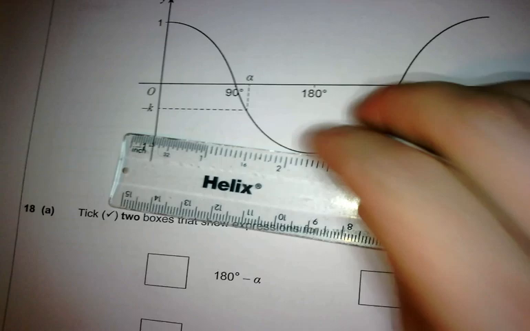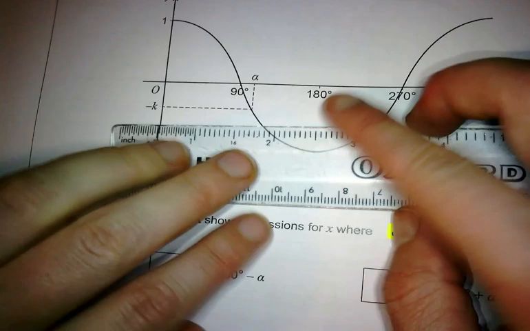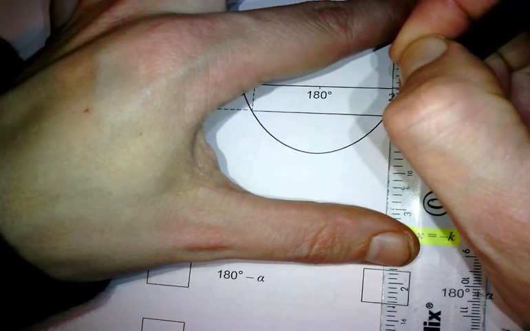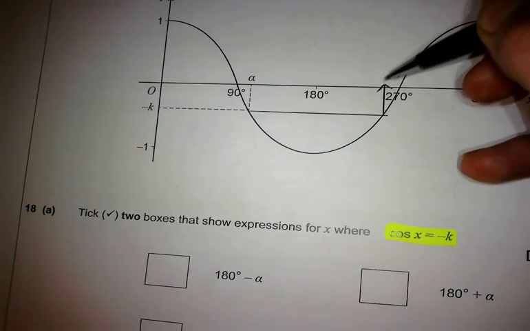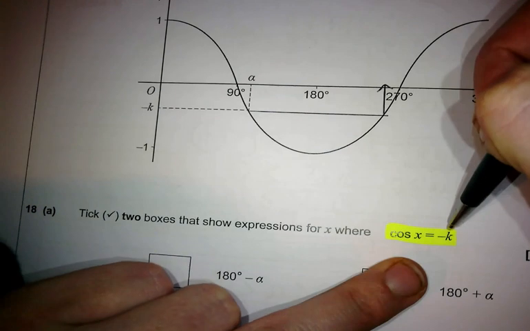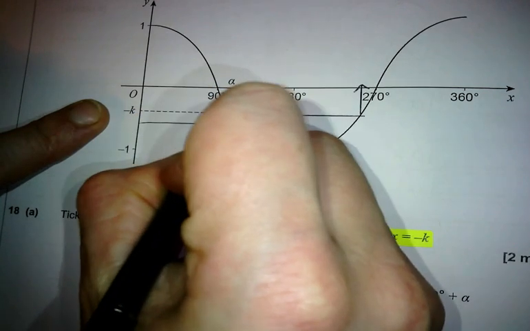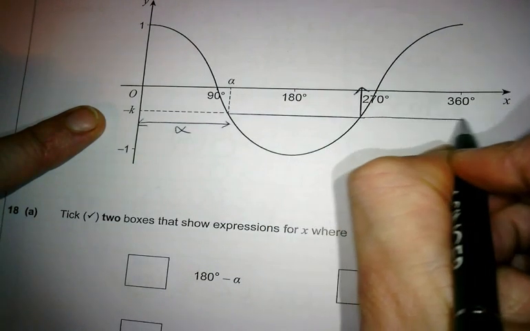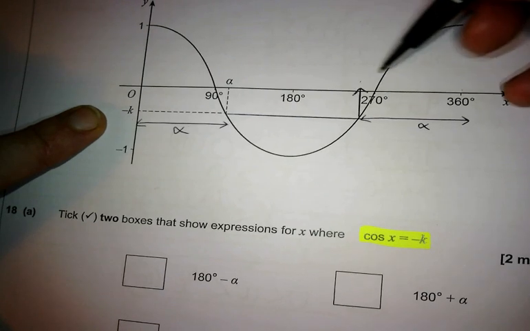Okay, so I can see that I've got cos x equals negative k, where x is alpha here, and then I've got this other value over here. And I want to find an expression for this angle, for which cos of this angle is also negative k. You can see a few ways I could work this out. So I know that this distance is alpha, and this distance is also going to be alpha. So this angle I could say is 360 minus alpha.